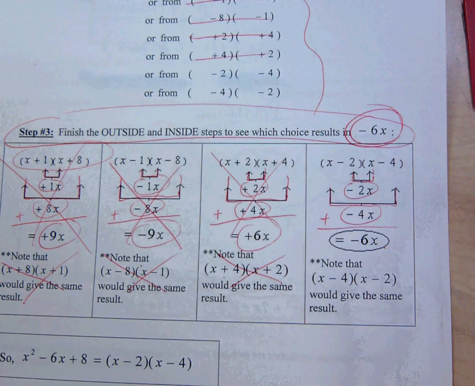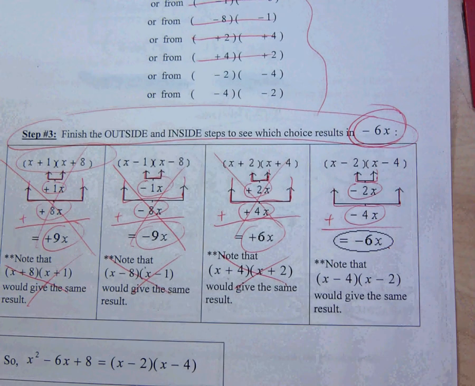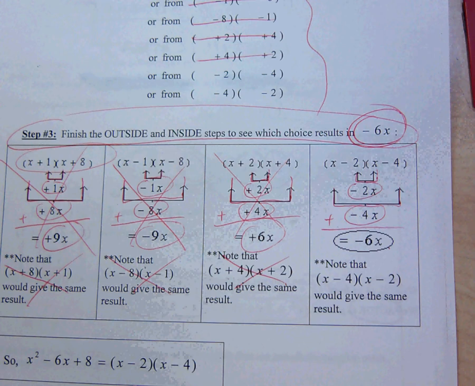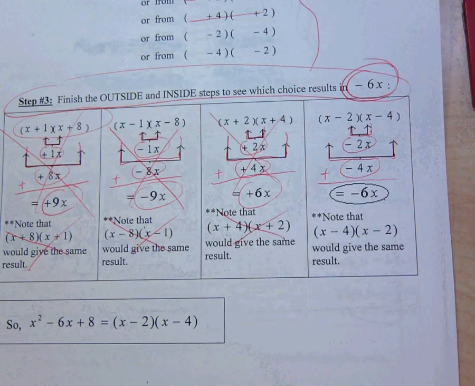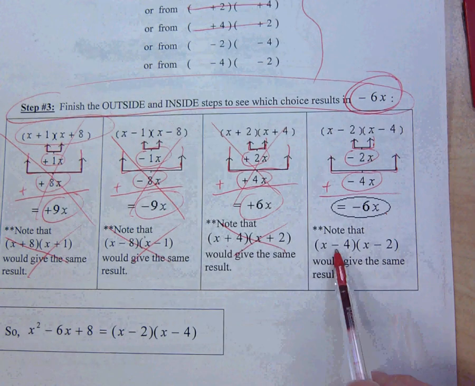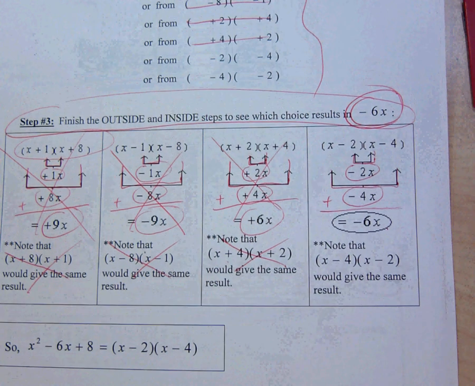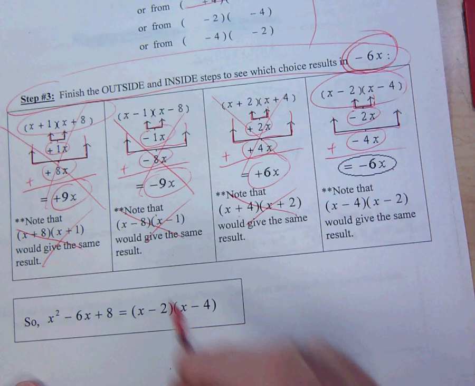You with me? Yes? Okay, got to stay with me. Is this okay? Okay, Zach, is this okay? All right, so by the way, if I switched them, would I get the same answer? Yes, but anyway. All right, so that's it, guys. That's my answer.